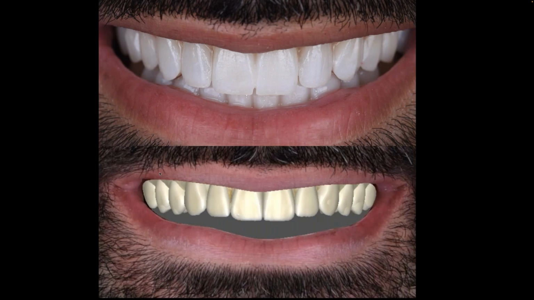So here you could see a digital mock-up that was used. And in our particular workflow, we start with either a wax up, a chairside wax up or a digital wax up, and we make particular modifications so that we can make sure that the temps are blended to the particular patient's face in a unique way. And I'll just show a couple of those cases.